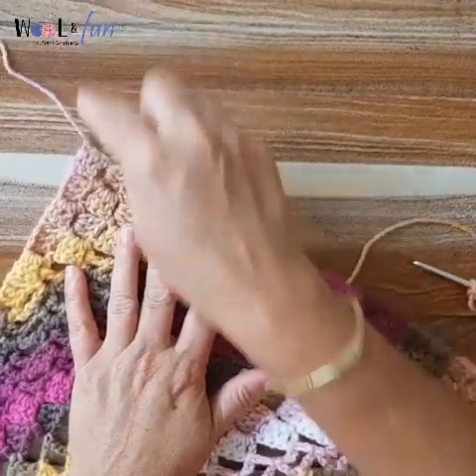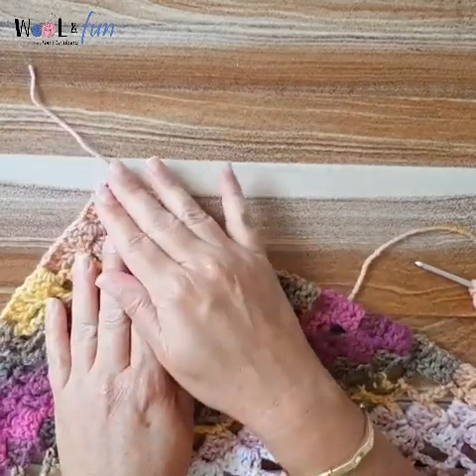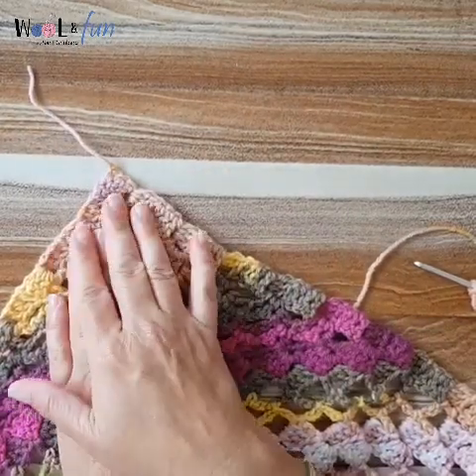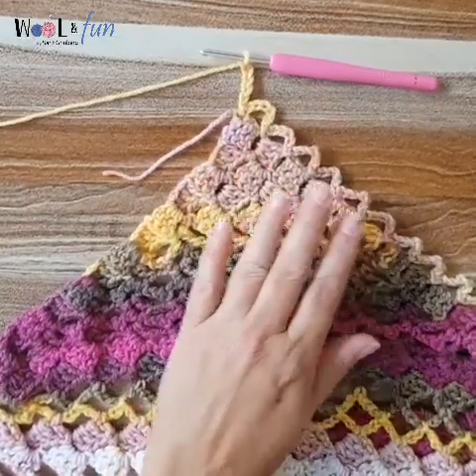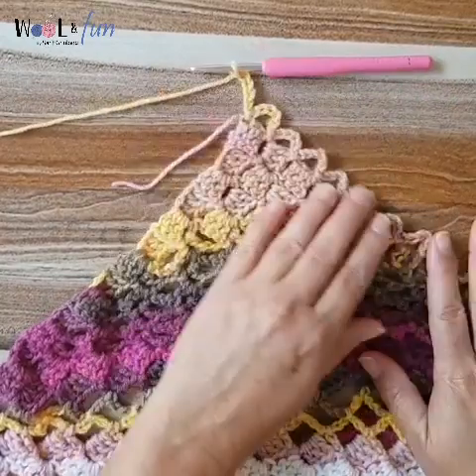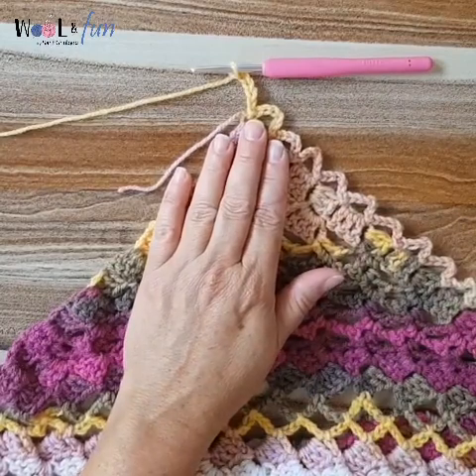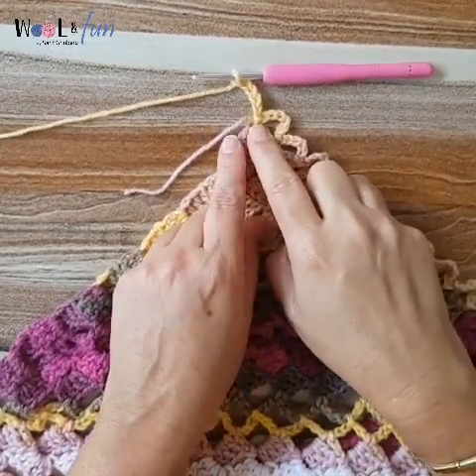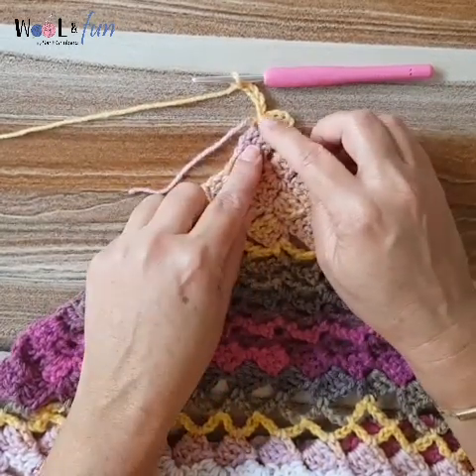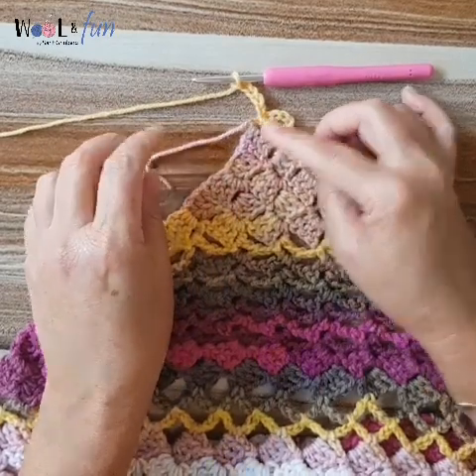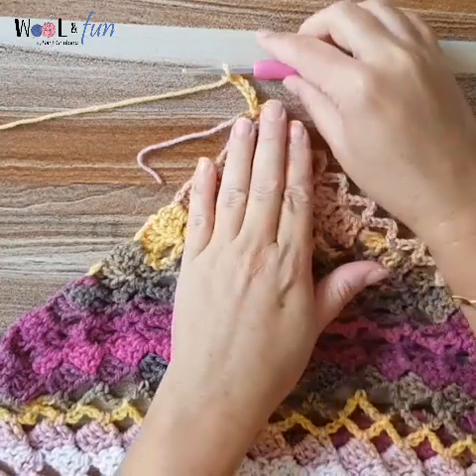So this is the corner. The corner is the first increase square that we made in the first row of the shawl. So I made a chain square all over the edge, and I'm now in the corner. I made a chain square into the corner. Actually, it's in the corner chain. It's the first chain we made of the first increase square.